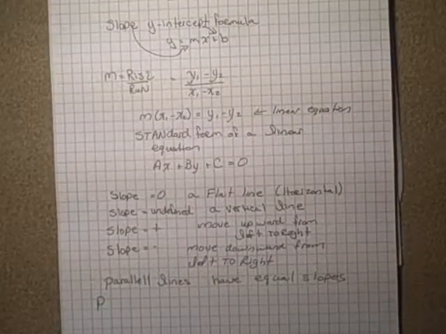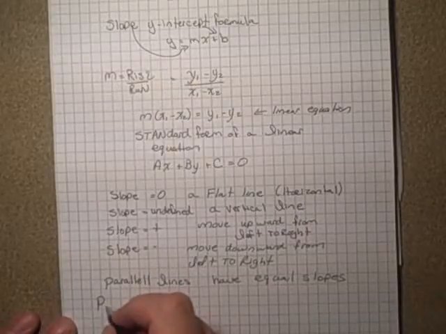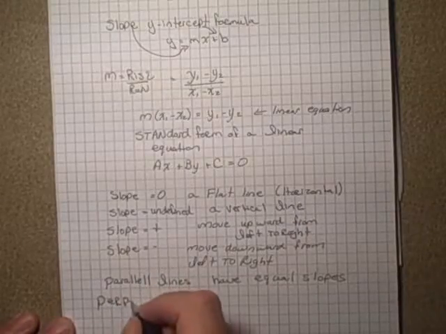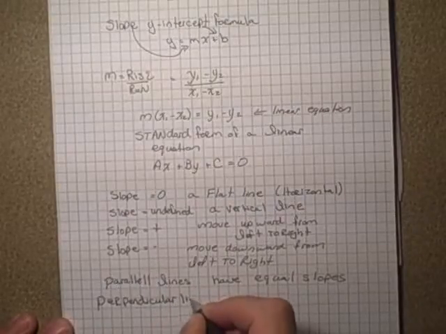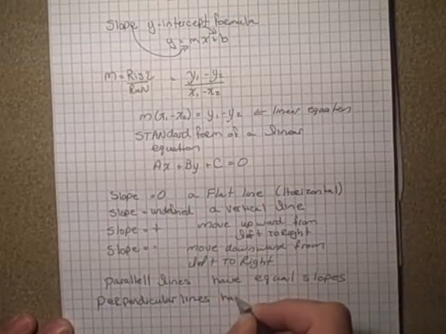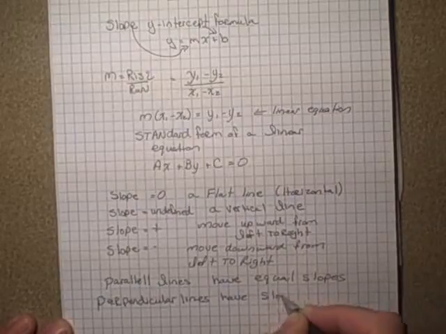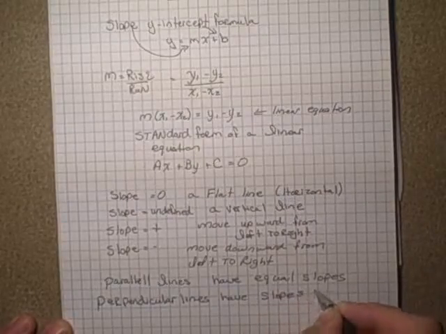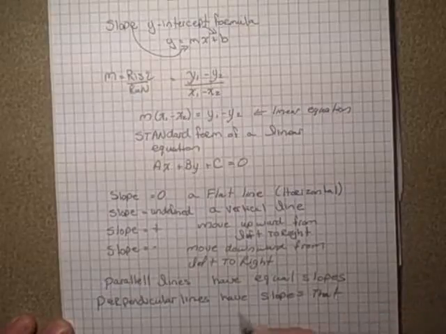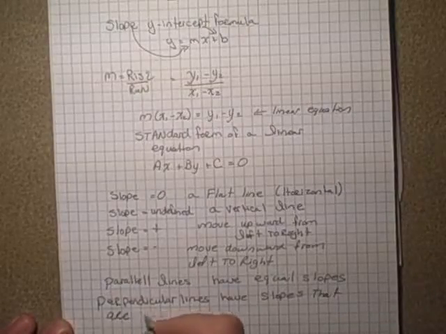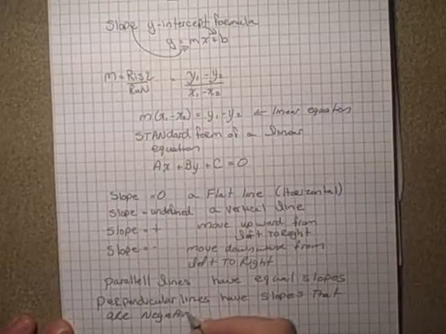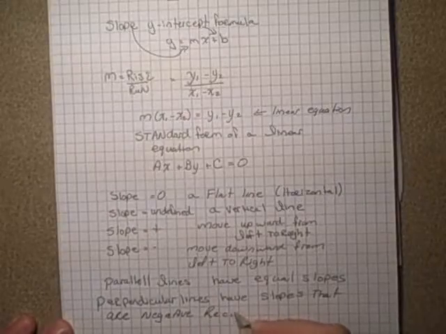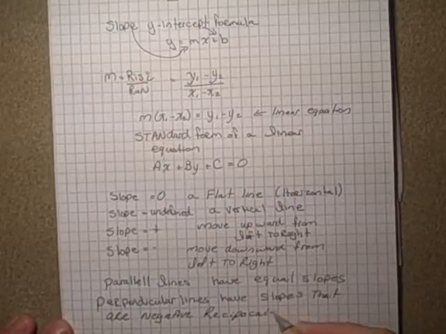Move that up. Perpendicular lines have slopes that are negative reciprocals of each other.